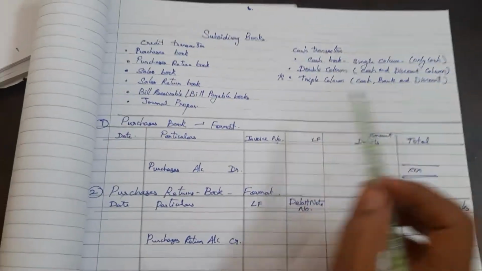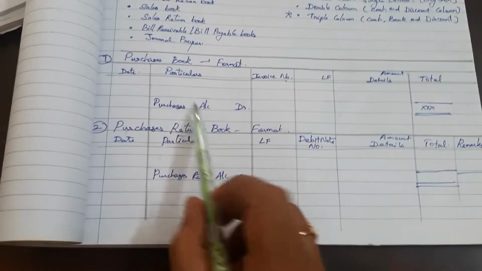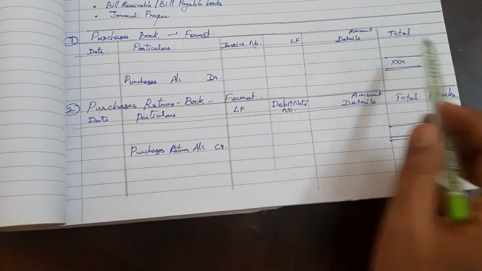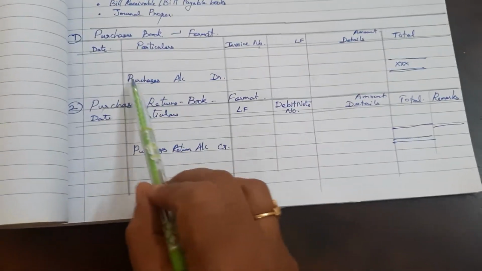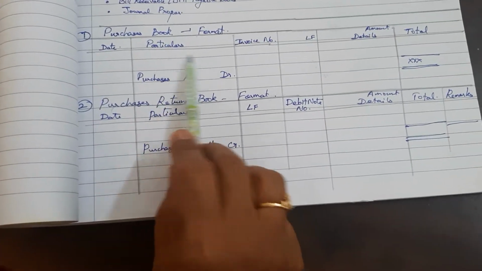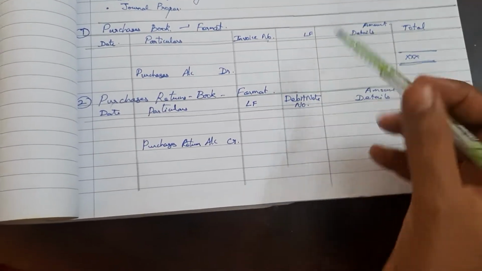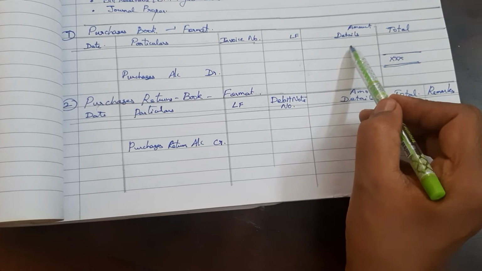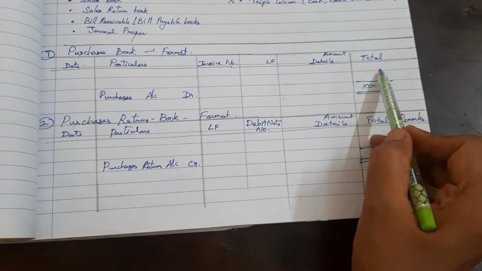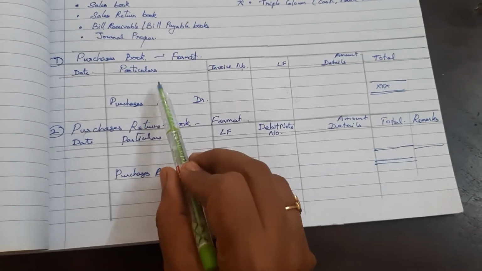Okay, so moving on to the first set of subsidiary books, that is these four books. I'll just tell you the format. The format is very simple. Purchase book is a subsidiary book. The format is: you enter the date, particulars, the name of the supplier from whom you got the goods, invoice number, ledger folio, details. Now say I have got 500 goods at 10 rupees each, here I'll write 500 into 10 and total 5,000. Like this, from whomever I got. Only purchase transactions with credit purchase will come here.